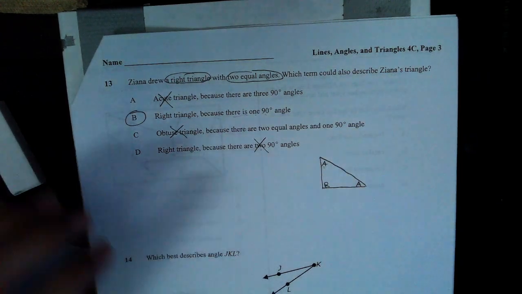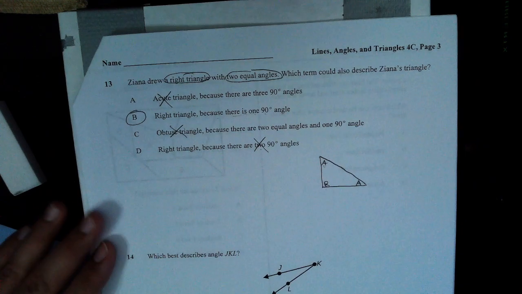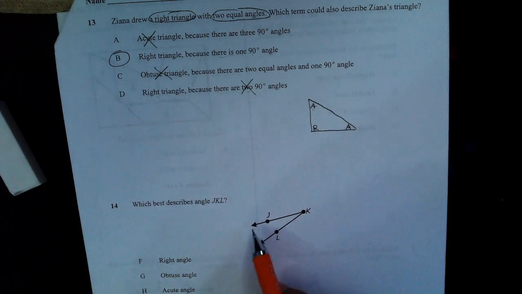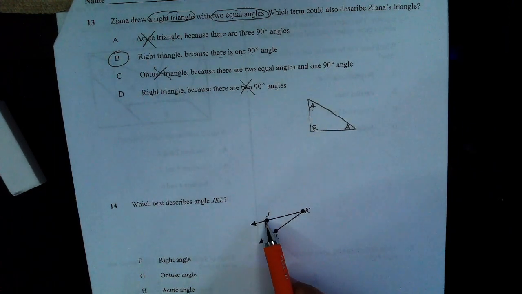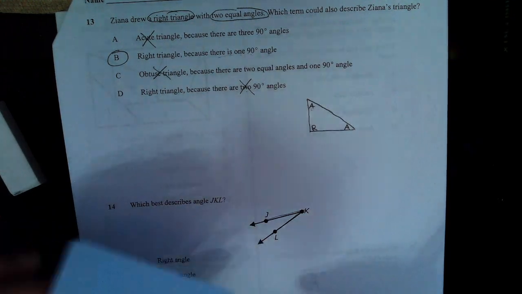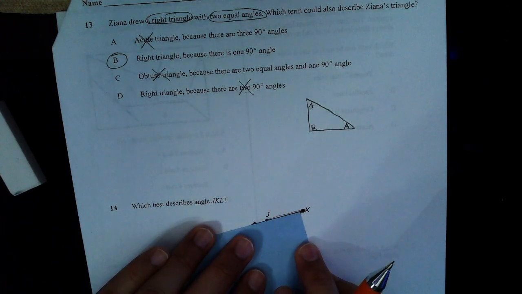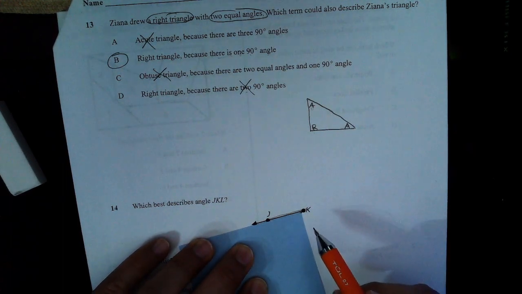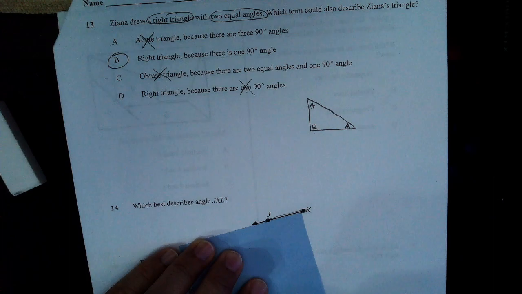We'll do one last question, question 14. Which best describes angle JKL? JKL. Choose my sticky note. Match the vertexes and see what kind of angle we have. All right. One of the lines is perfect. One of the lines is covered up. What kind of angle do we have if one of the lines is perfect and the other's covered up? We call that what kind of angle?